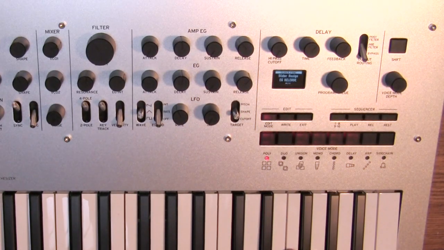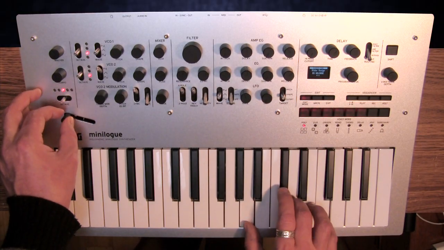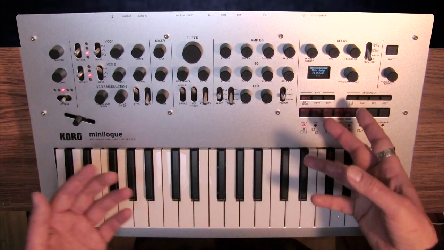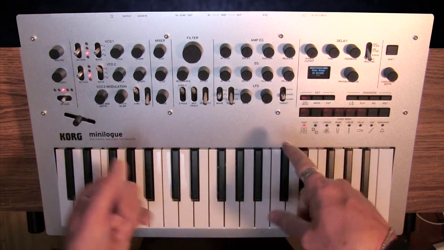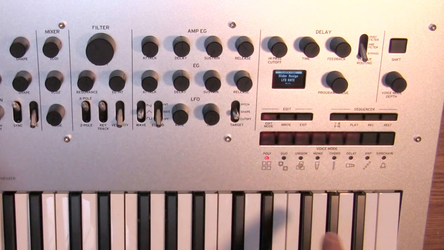And release. You can imagine how all of these can make an effect when the sequencer is going. And you could be just moving through them like I am while the sequencer is going, which we'll talk about when we have the sequencer going.